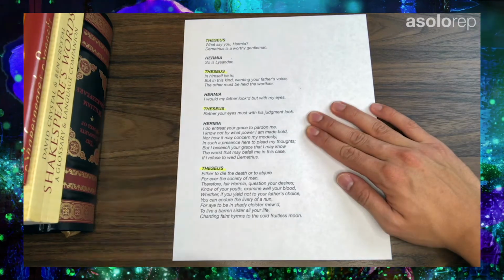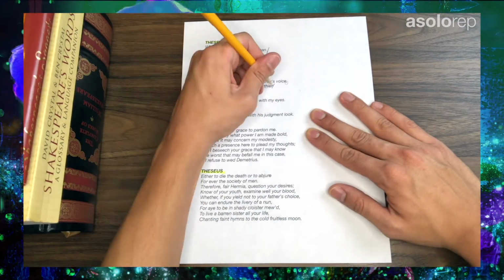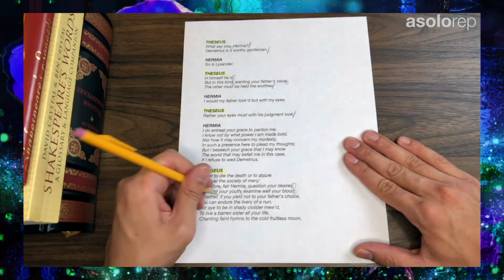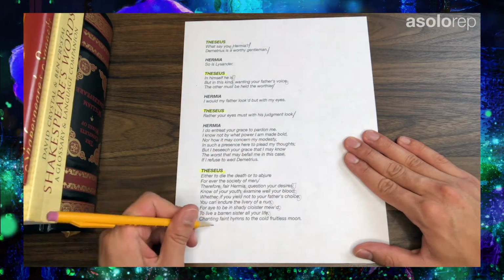Now with all this information on punctuation, let's mark up our scripts. Here's the section of the scene that we're working on. When I first get my script, I always mark all of the punctuation so I know where it's at. Let's go through this last speech while keeping in mind where I marked the punctuation.